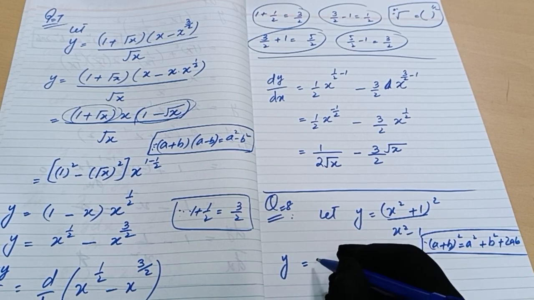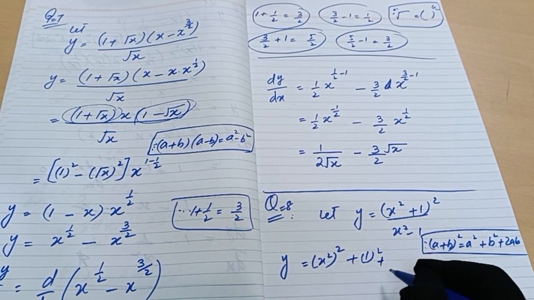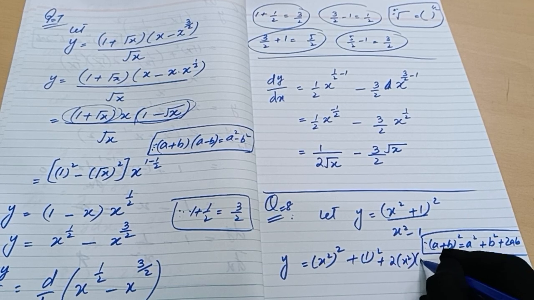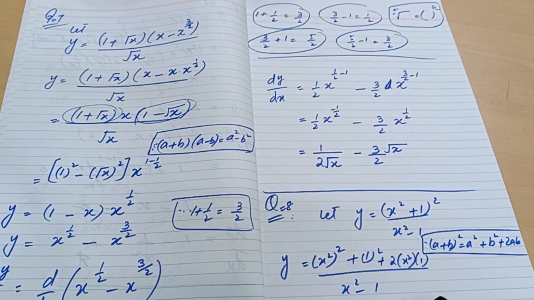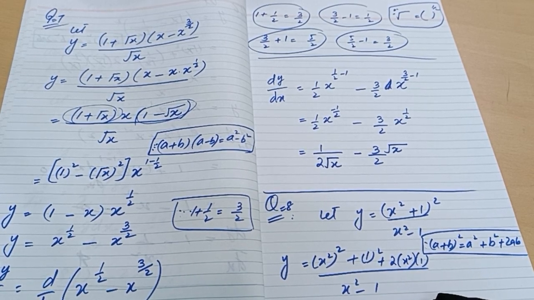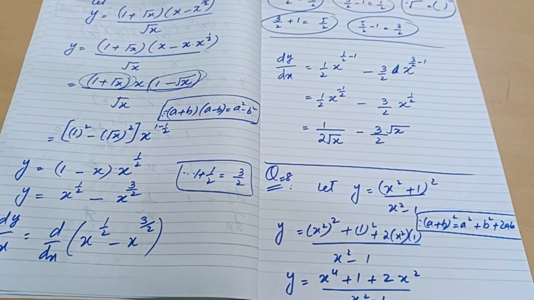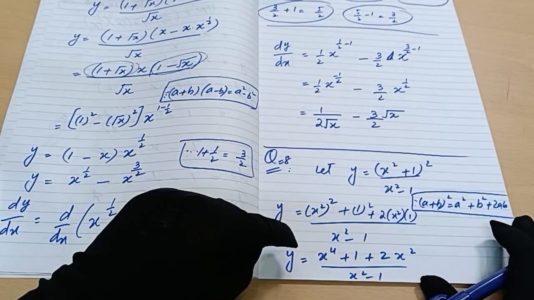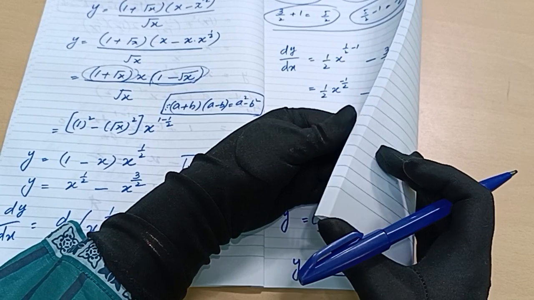Easily. So first term squared plus second term squared plus 2 times first term and second term, divided by x squared minus 1, same until the numerator is fully solved. This is x to the 4 plus 1 plus 2x squared divided by x squared minus 1. After that, I will write it on the next page again, then I will start taking the differentiation on that.